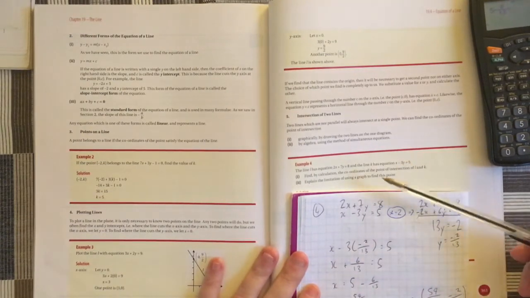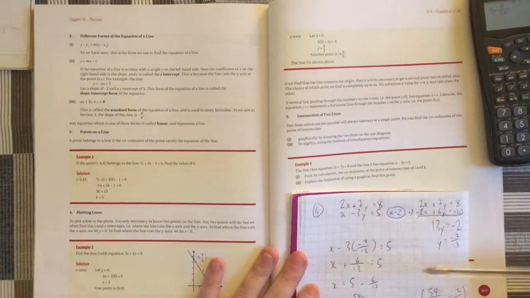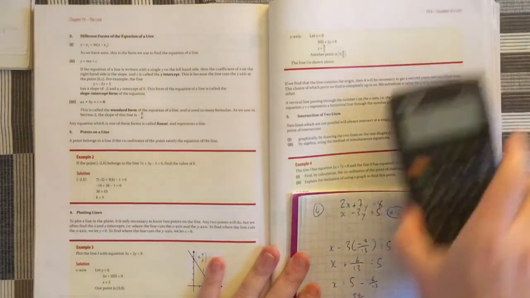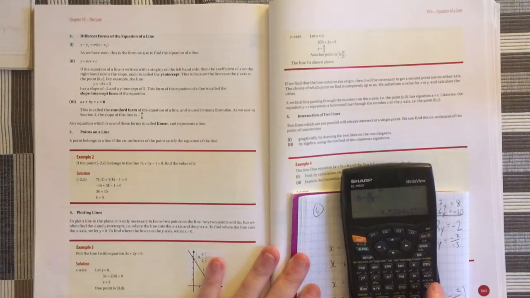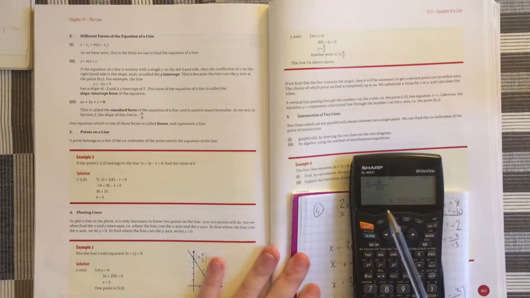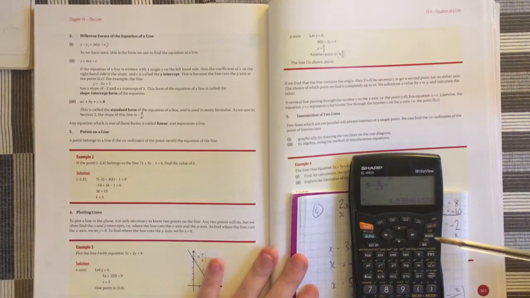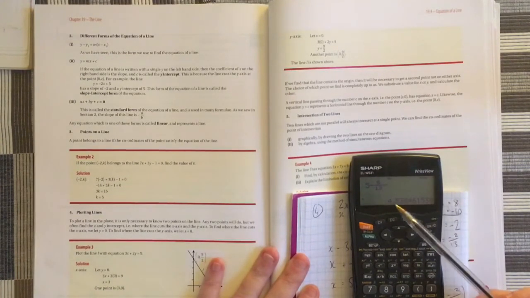Part 2 says, explain the limitation of using the graph to find this point. Well, if you try to find that point using a graph, what's 59 over 13 equal to? It's equal to 4.53846. So that's kind of hard to read exactly off a graph. The best you're going to get is roughly 4.5, or it would also be very easy for your graph to go a little bit off and for it to look like 4.4 or 4.3 or 4.6 on your graph.